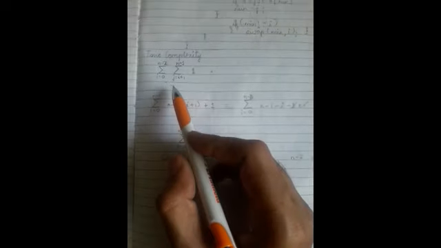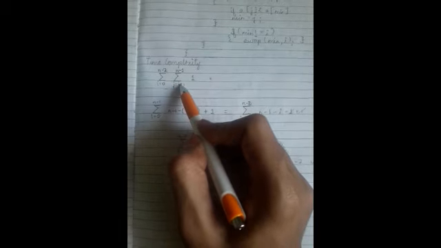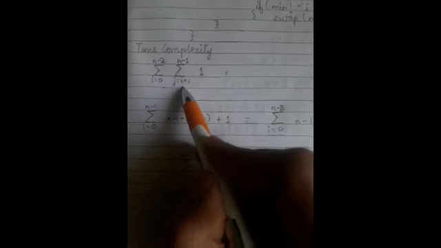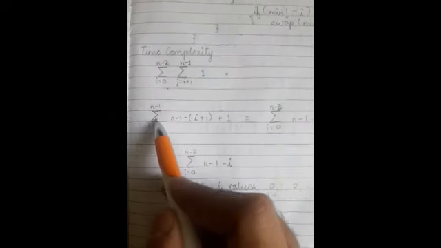Let's talk about its complexity. Let's calculate its time complexity. So I have two loops, I loop and j loop. I goes from 0 to n minus 2 and j goes from I plus 1 to n minus 1. Next, summation of I equals 0 to n minus 2.